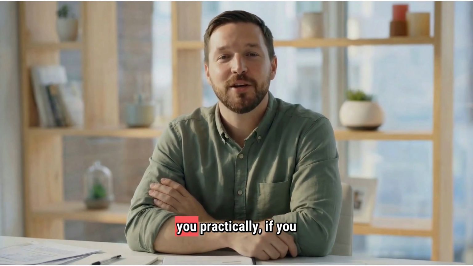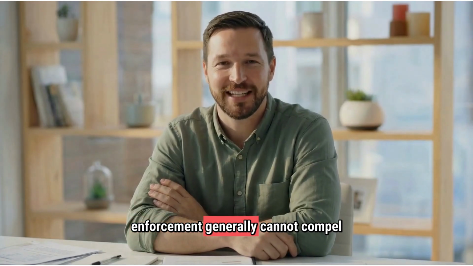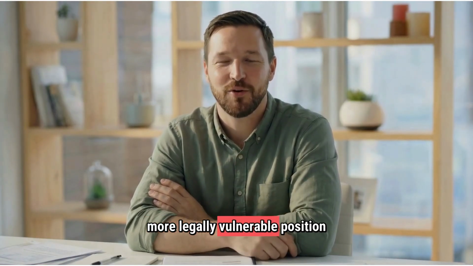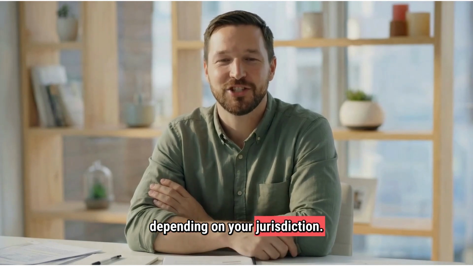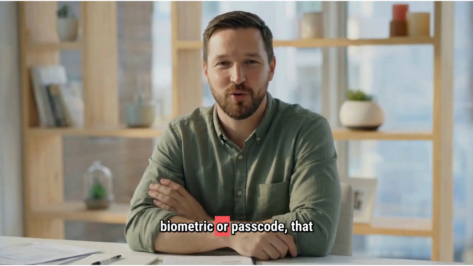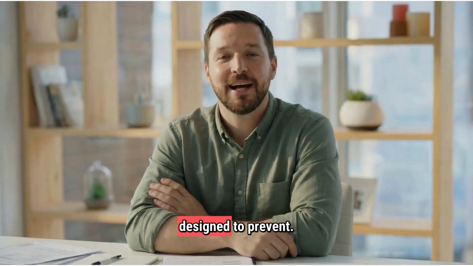What this means for you practically: if you use a passcode, law enforcement generally cannot compel you to provide it. If you use Face ID or fingerprint, you may be in a more legally vulnerable position depending on your jurisdiction. And if your phone can be accessed through the USB port using forensic tools without any biometric or passcode, that is the vulnerability that the hidden setting is designed to prevent.